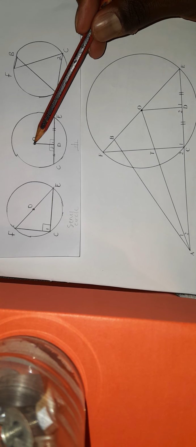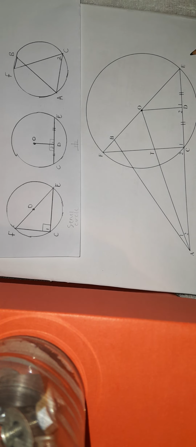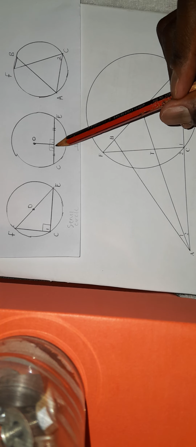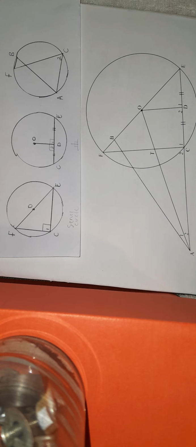The reason for that is because the line from the center of the circle is going to bisect the chord, which is now CE, meaning it's going to create equal distances on either side, this side and this side.